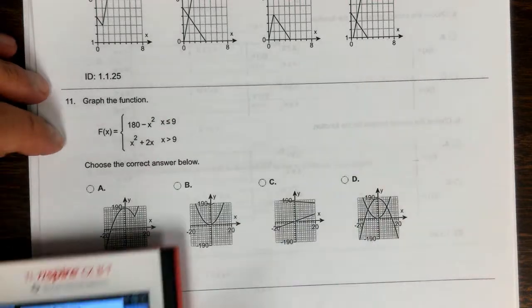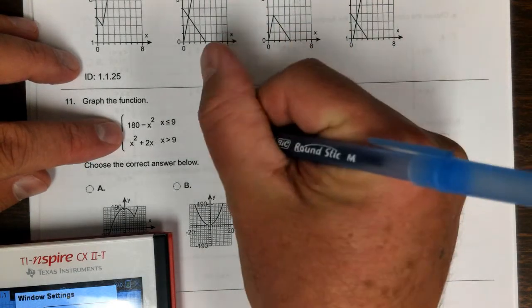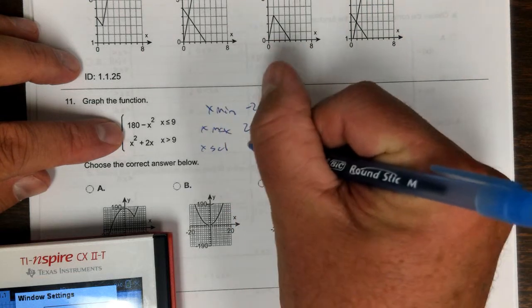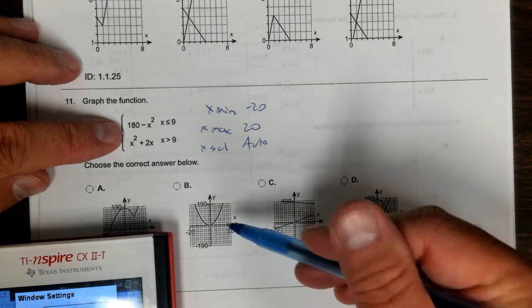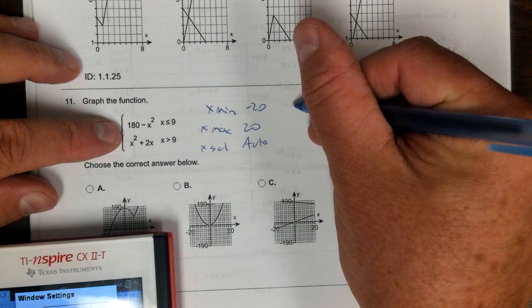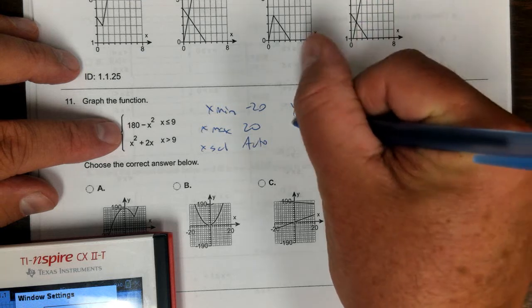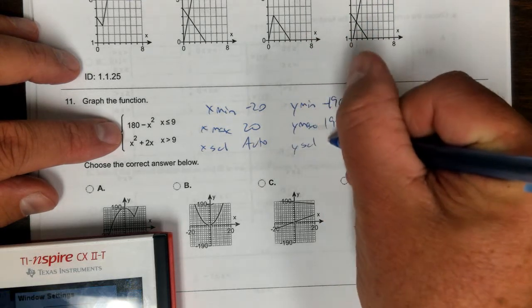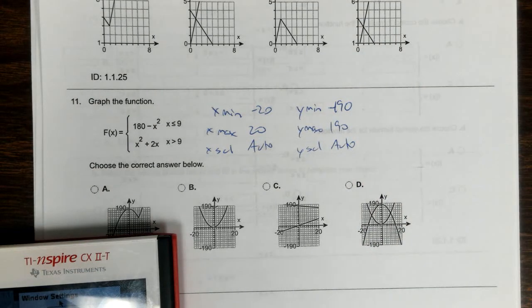So in other words, X-min -20, X-max 20, X-scale auto, which means it could count by 2s, 5s, 10s, whatever. And then Y-min -190, Y-max 190, and Y-scale auto, which I would guess is going to count by 10s, but it's just whatever.